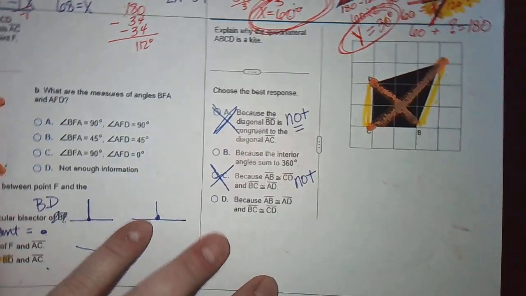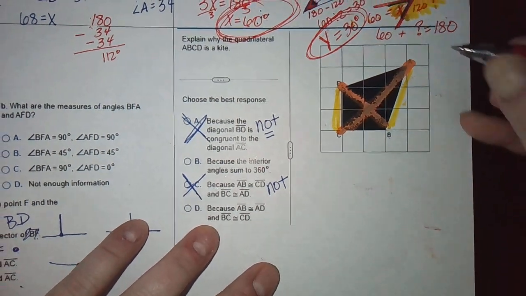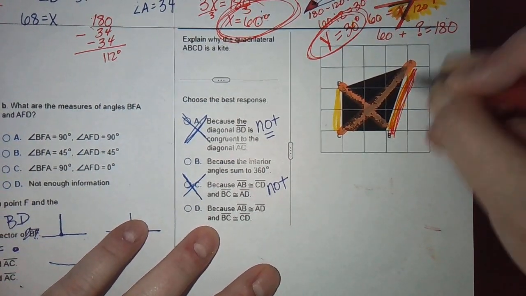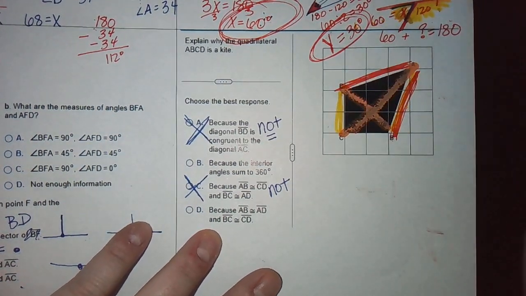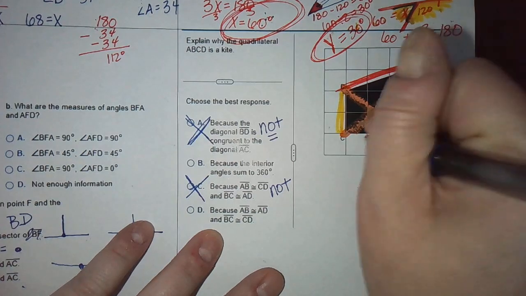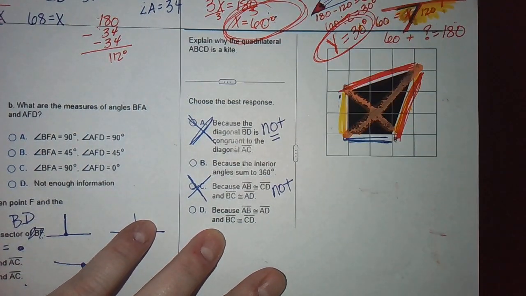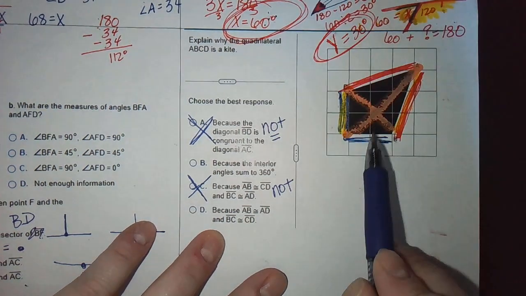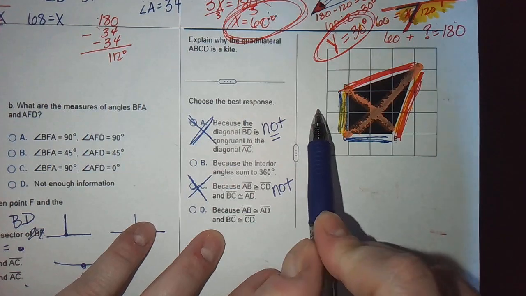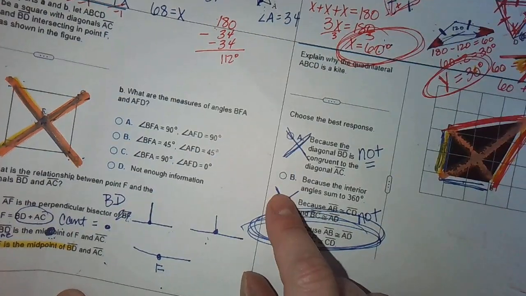Okay, let's look at D. Maybe they'll have the correct lengths. It says because AB, where's AB? This guy, this long guy, is congruent to AD. Oh yeah, this other long guy? Yeah. And then it should talk about the little BC line segment is congruent to CD. Oh yeah, CD. Hey, and those are totally the same lengths. So D. And we didn't even talk about interior angles in this section.